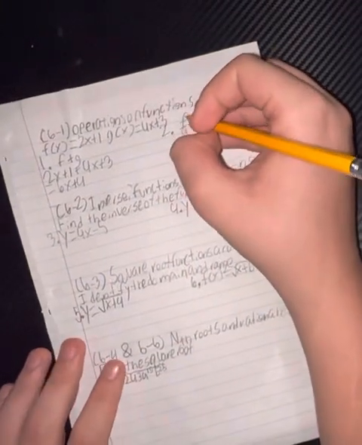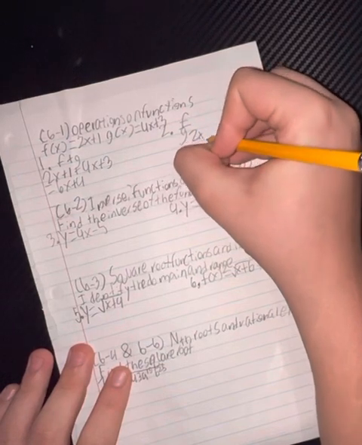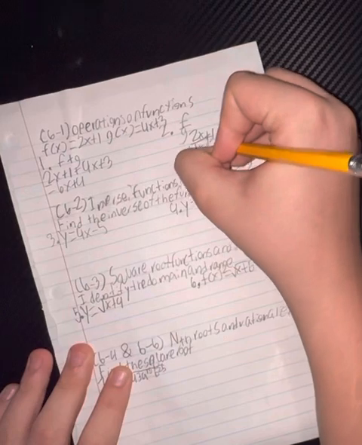Next, we are going to be doing f divided by g, where f of x equals 2x plus 1 and g of x equals 4x plus 3. First, you have to substitute f for 2x plus 1 and g for 4x plus 3.